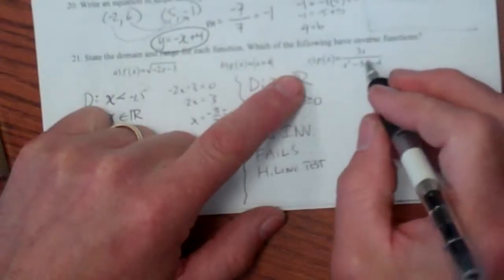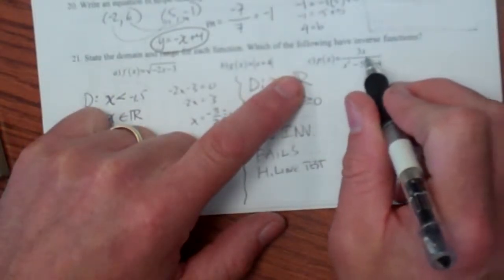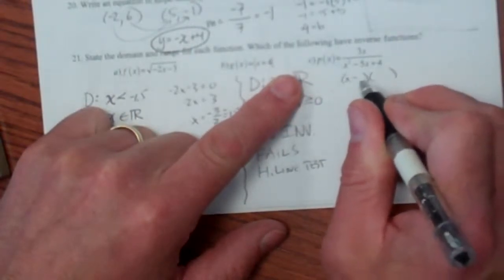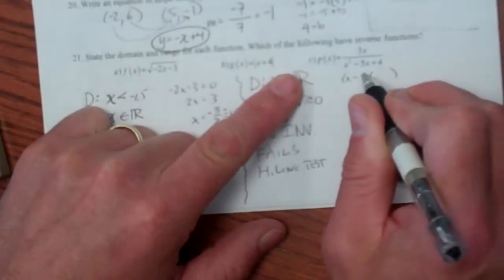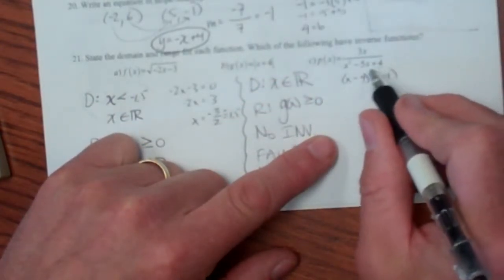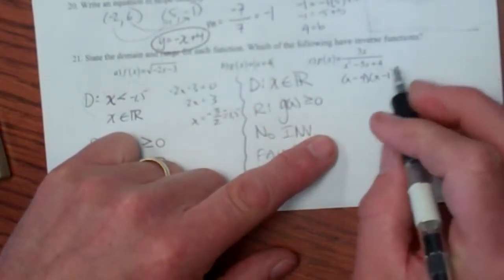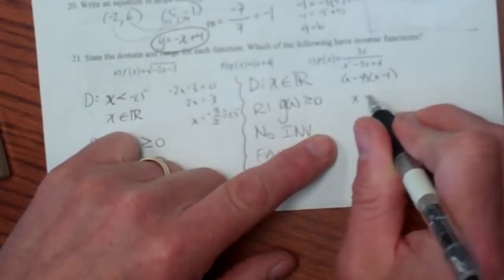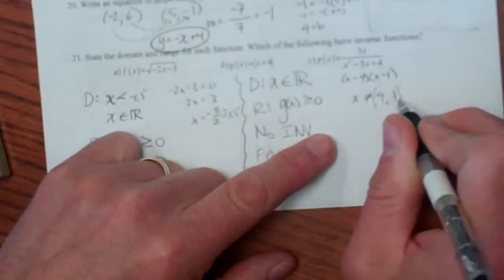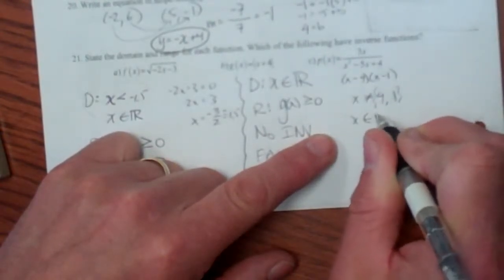This one, it's all about division by 0, so you're going to factor this, and you're going to get x minus 4 and x minus 1. They FOIL to make positive 4 and add up to make negative 5, so x then cannot be 4 and 1. x can be any other real number.